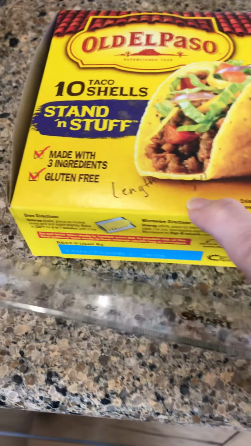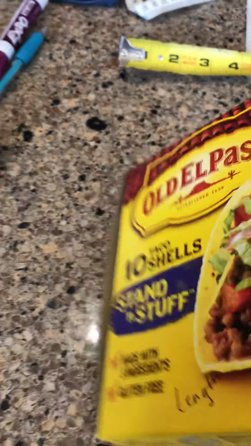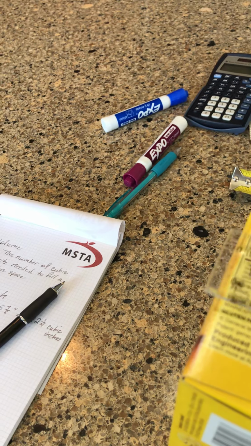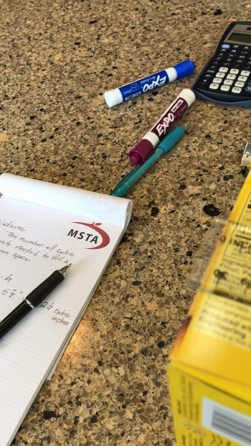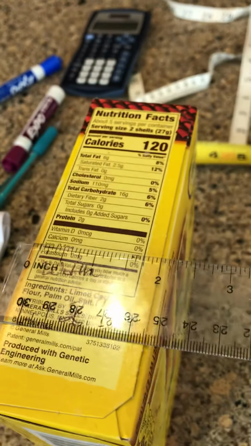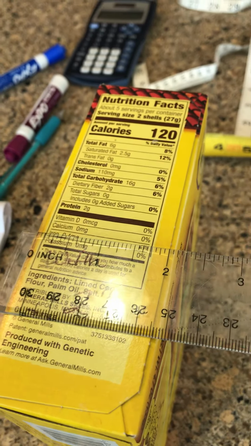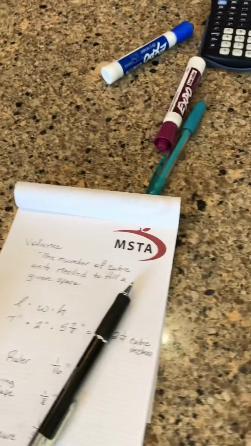Then I want to measure my width. How wide is my box? So I'm going to turn it on edge. And again, since the walls of this box are thin, I can just measure the outside, and I got 2 inches. I wrote that also on my box.